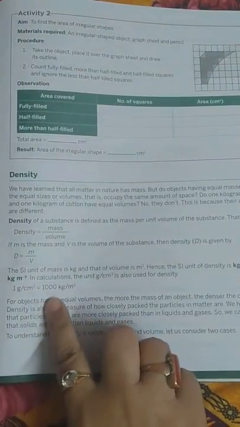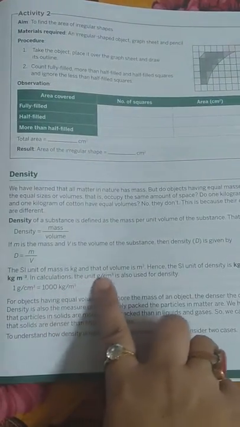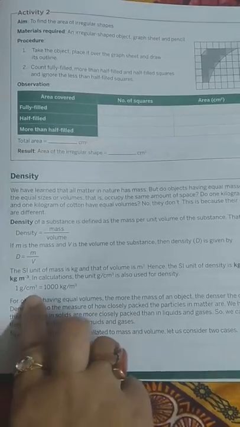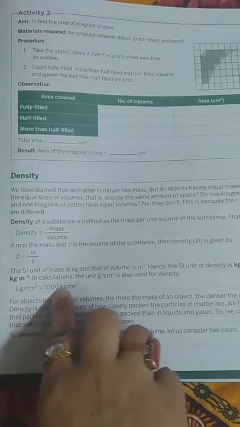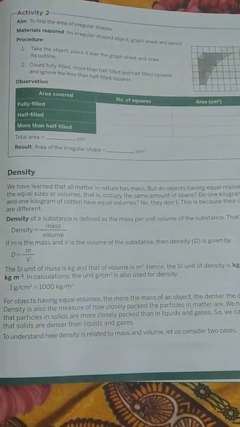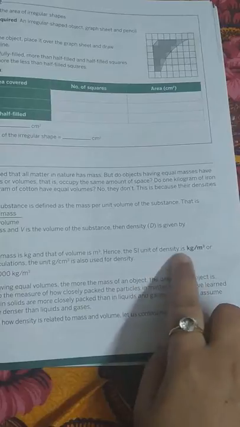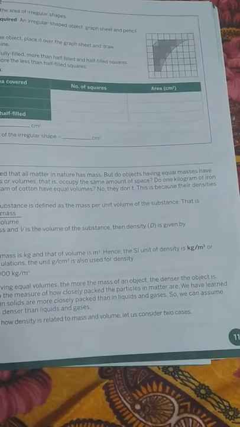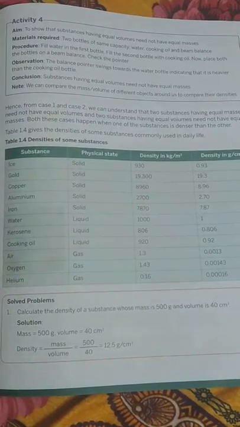What is the unit of density? The SI unit of density is kg per meter cube. Now 1 gram per centimeter cube is equal to 1000 kilogram per meter cube. This you have to remember. And this SI unit of density, kilogram per meter cube, you also have to remember.